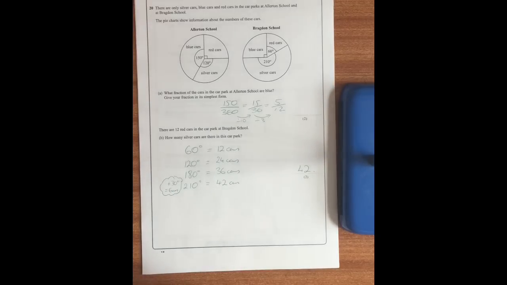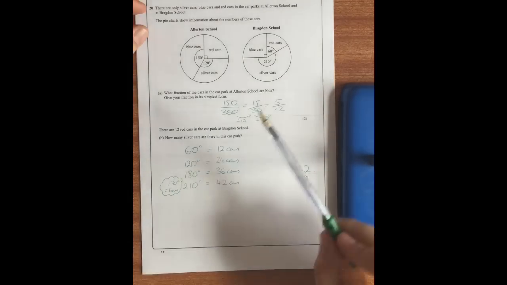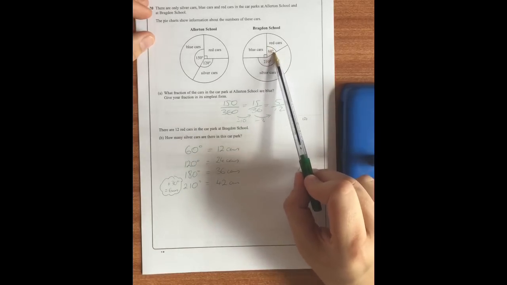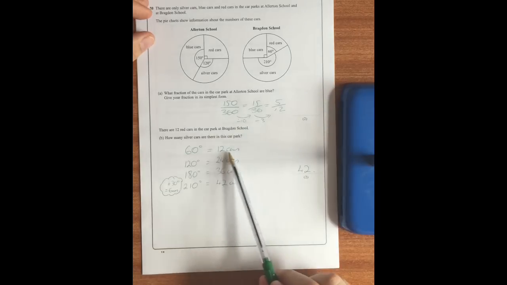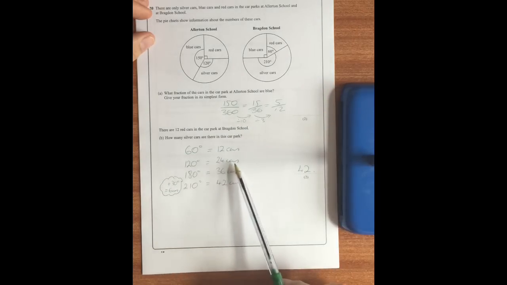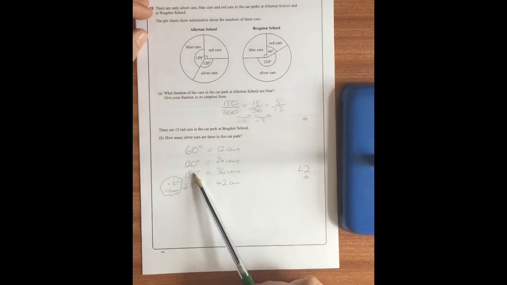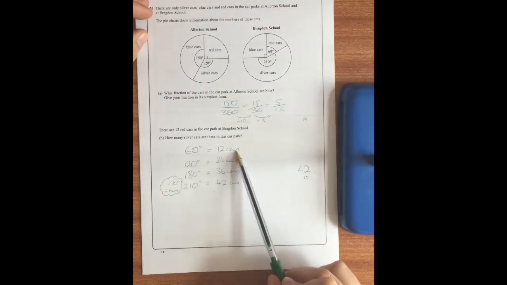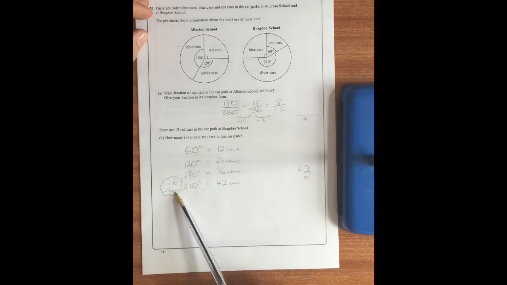There are 12 red cars in the car park at Bragdon School. How many silver cars are in the car park? Well, we are told that there are 12 red cars. The red car stands for 60 degrees. So if 60 degrees is 12 cars, 120 degrees will be 24 cars, 180 degrees will be 36 cars, and then we are 30 degrees away. 30 is half of 60, so we can halve that. 30 degrees must be 6 cars. Add that on, we get 42 cars altogether.